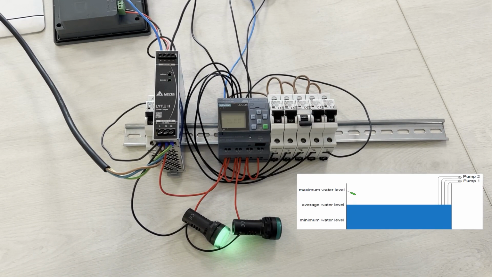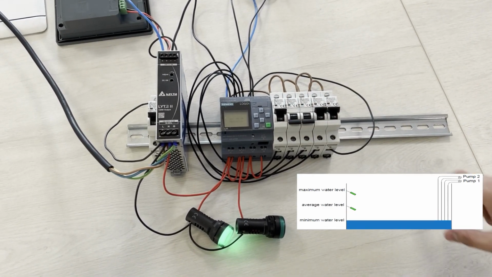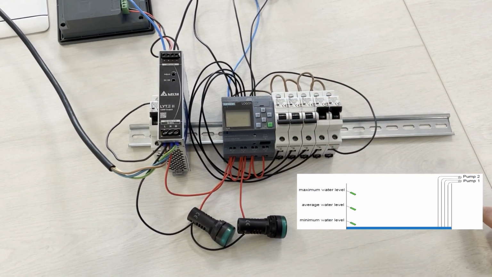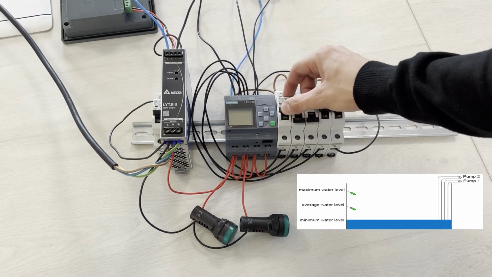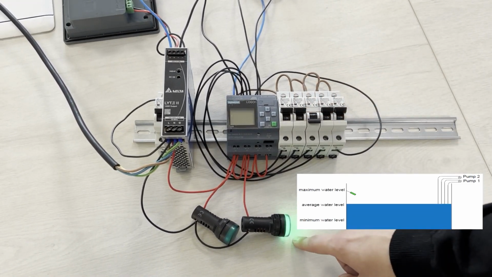Green light that turned on simulates that the pump 1 is indeed working. Now water is being pushed out of the tank and pump 1 should stop working once the minimum water level switch is turned off. Now, next time water level reaches the average level, the other pump should do exactly what pump 1 did earlier. Okay, so the minimum water level, and then the average water level. Pump 2 is now working.